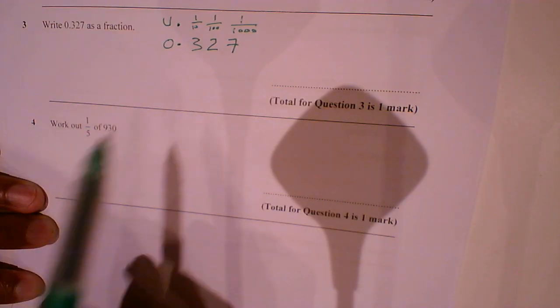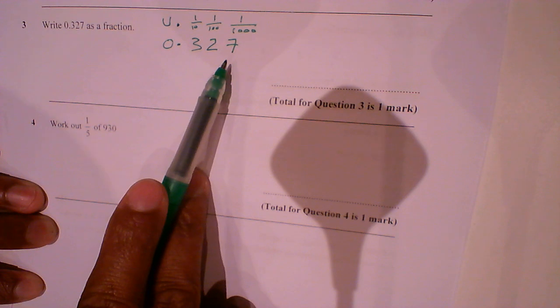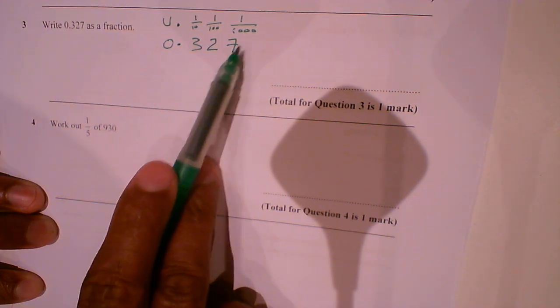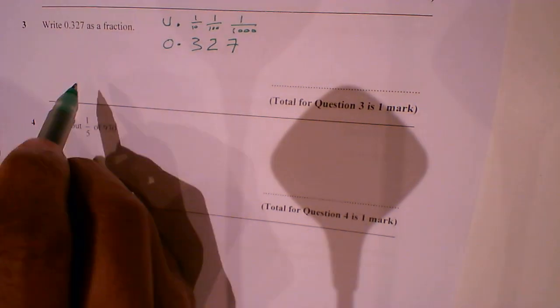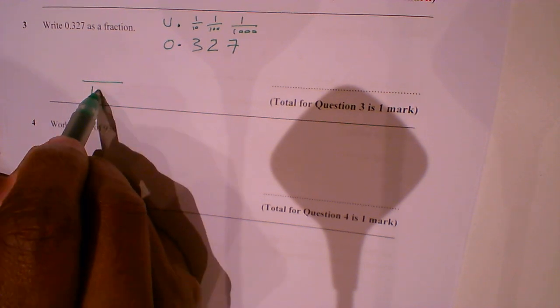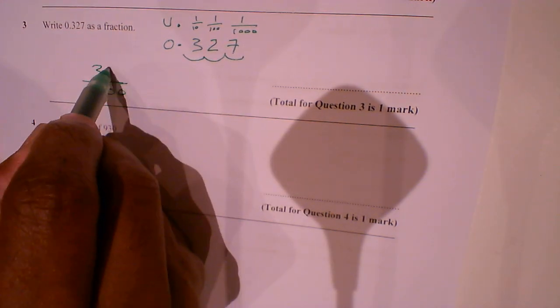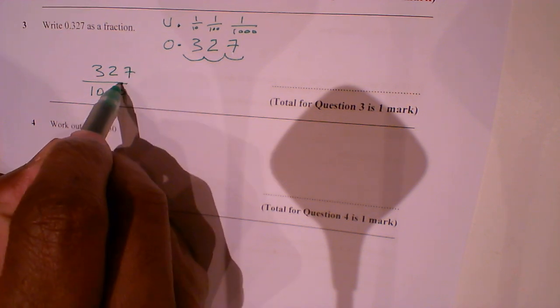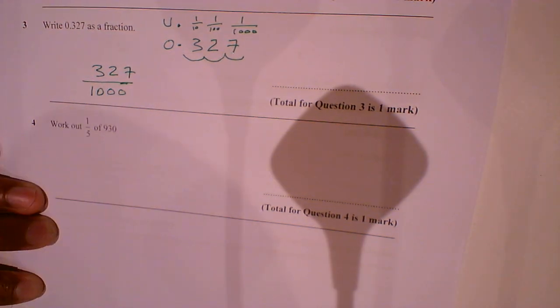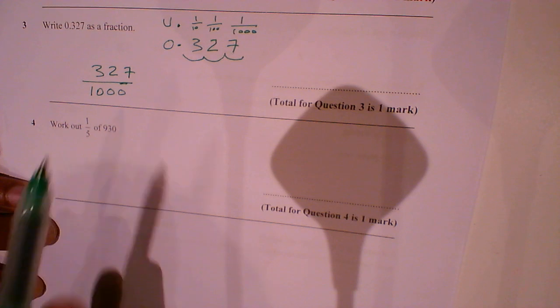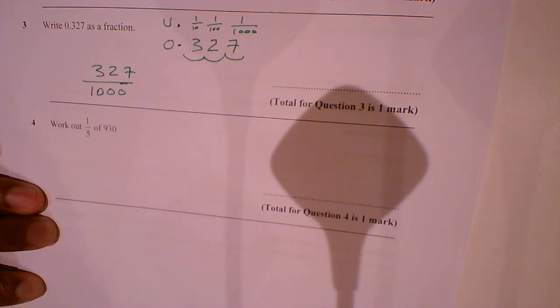1,000th. So because it's in the thousandths column, that's going to be my denominator, 1,000, and so these digits here are my numerator, 327, and I don't need to simplify because the question does not ask me to simplify.